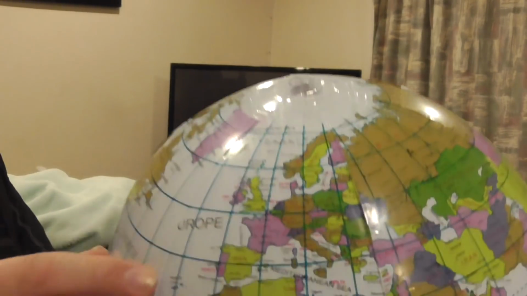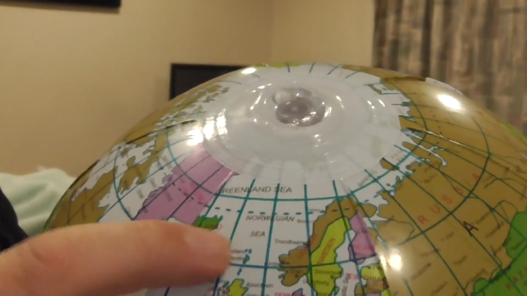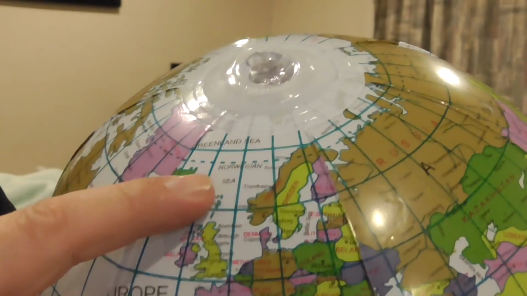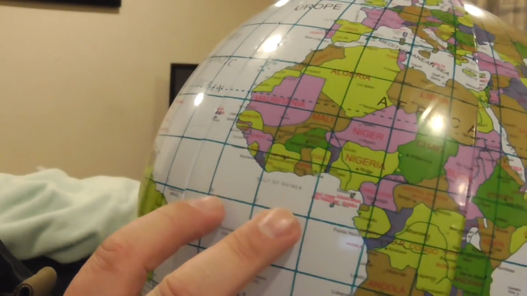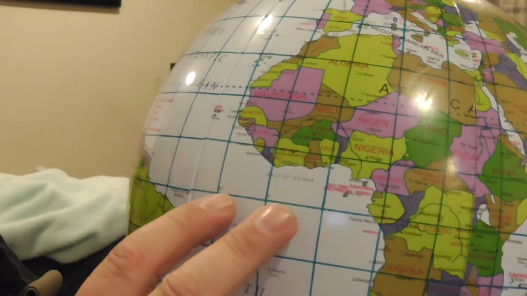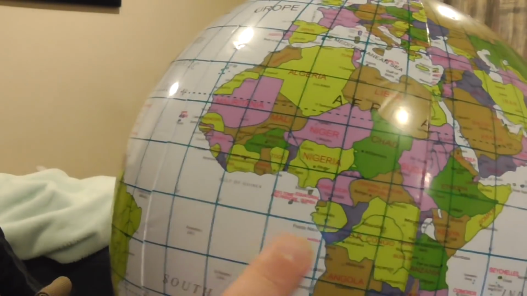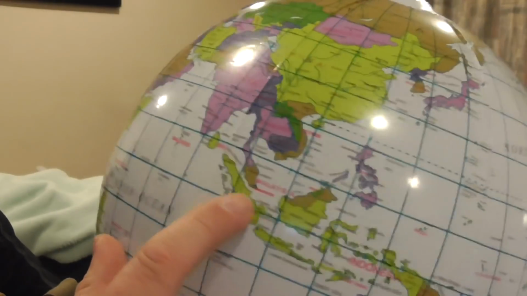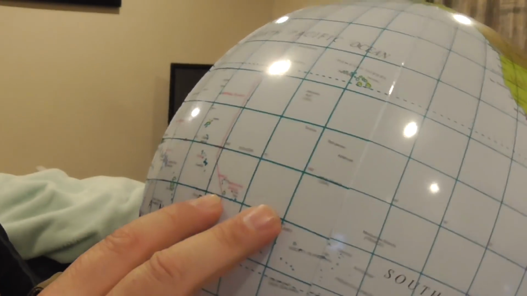Now you can see here that these meridian lines are very close together as they come towards the North Pole, and as they come out they spread out until they get to the equator, and when they get to the equator they are parallel and even as they go right around the equator.